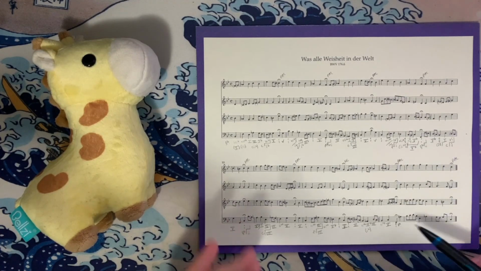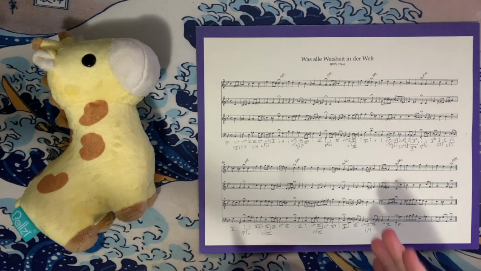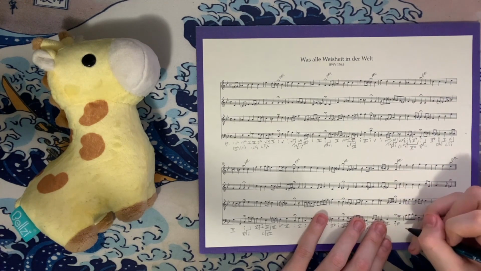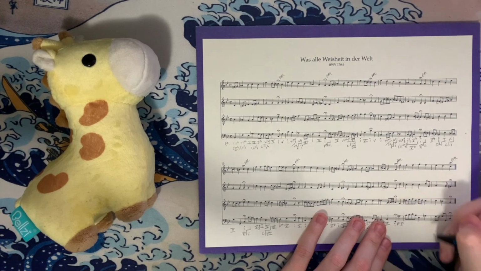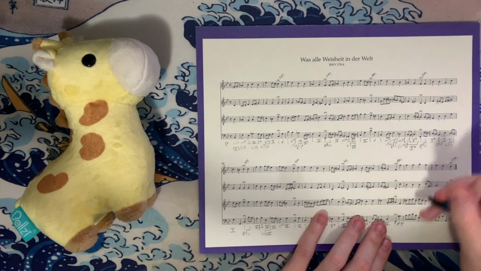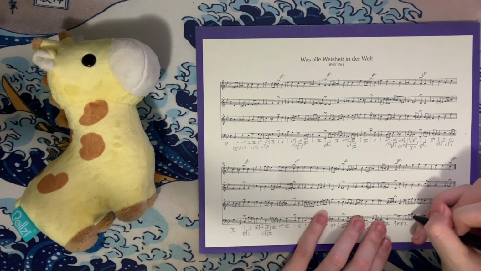But here, because it's a new idea, because of where it's happening metrically and thematically, it feels like a new idea. So I think it's a direct modulation. And this is an F major chord over A, which would be 5/6 in the key of B flat. And then we go to B flat, D, B flat, and F, which is our tonic triad.